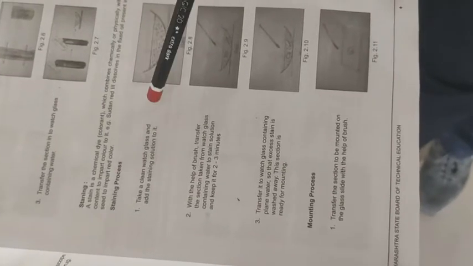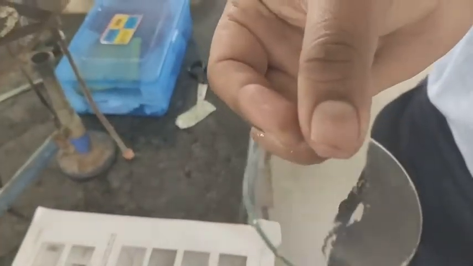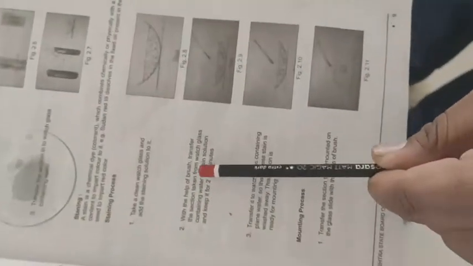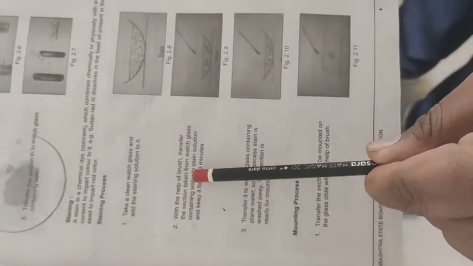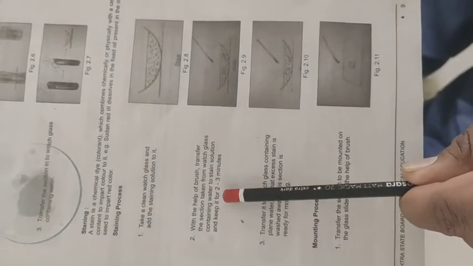In this staining procedure, how can you do it? Take a clean watch glass and add staining solution to it. After that, with the help of a brush, transfer the section from the watch glass containing water to the stain solution and keep it for 2 to 3 minutes.